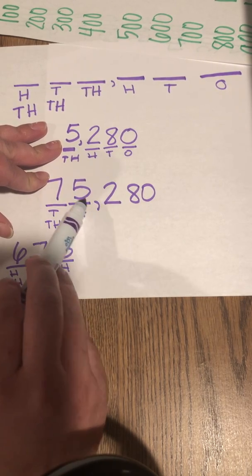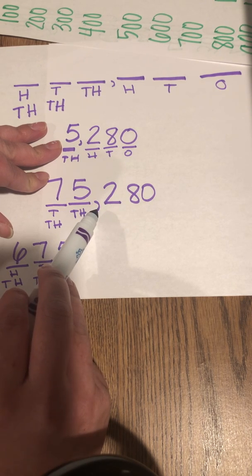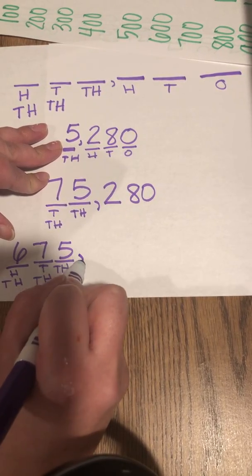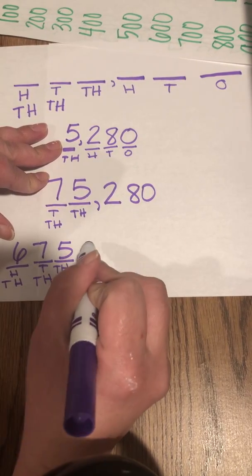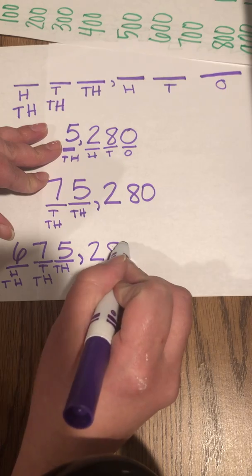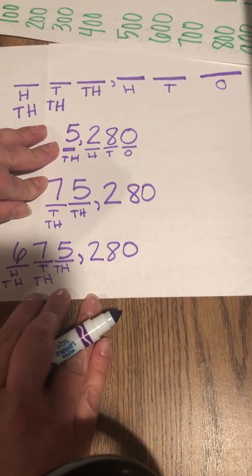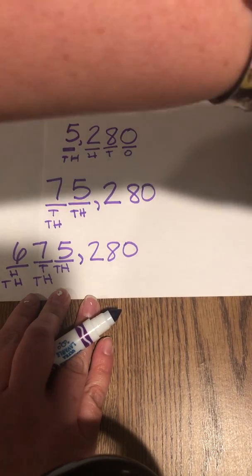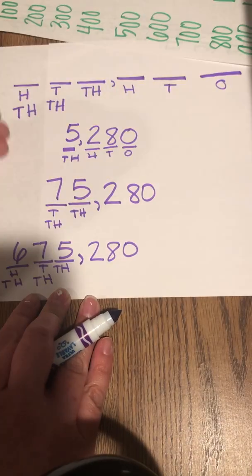And when we have that comma, it breaks up. That's basically a clue to our brain to say the word thousand. Okay, so 675. Now that I have that comma, I say what? 1,280. Okay, so those are our 6-digit numbers. Now, let's keep working on practicing those.